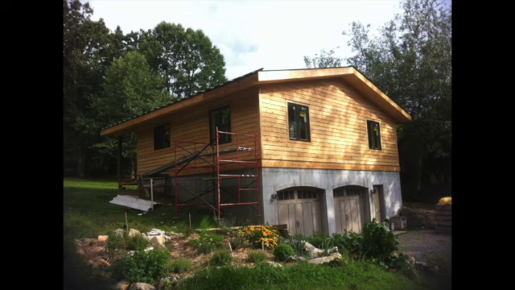Now let's take a look at a local project that was built from ACME panels. This is a small second-story apartment above a garage. It was built for me by Taylor Hollow Construction, the sister company to ACME Panel. And I'm going to show you some time lapse so that you can see how it was constructed.